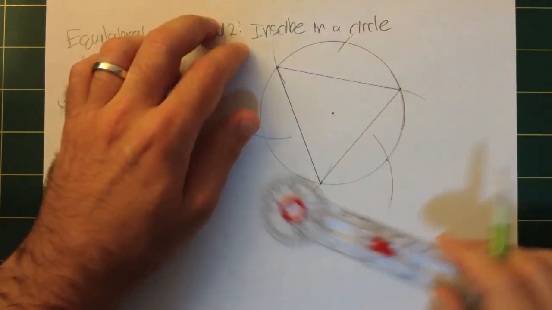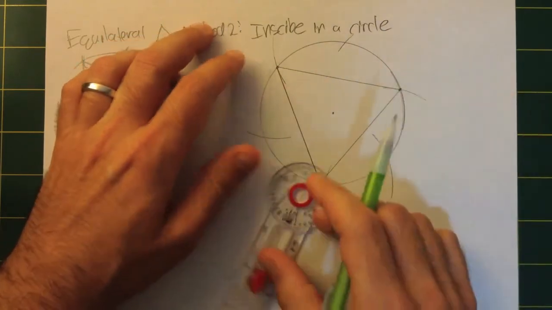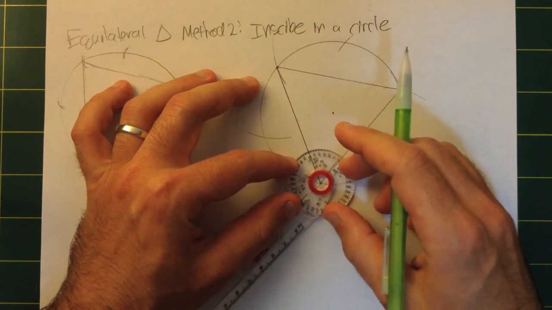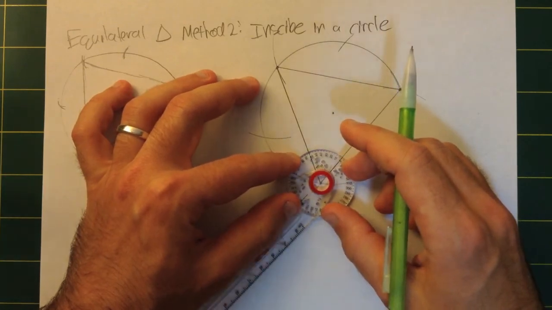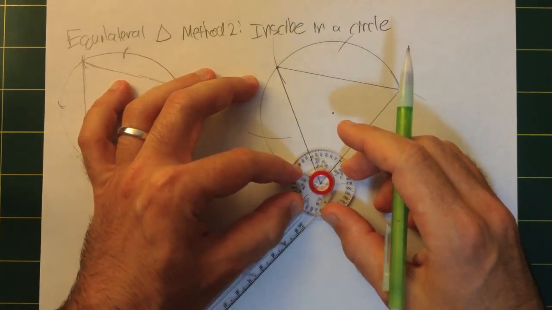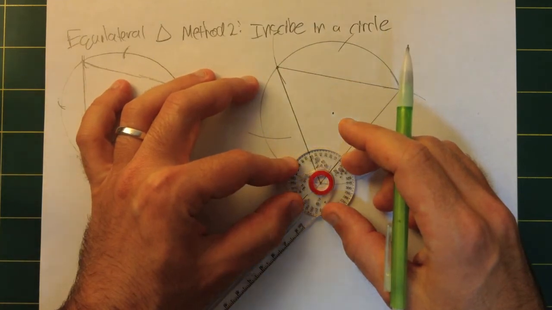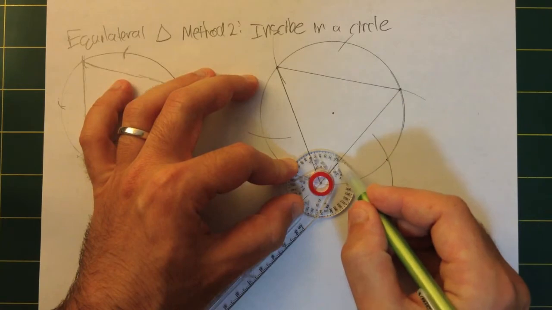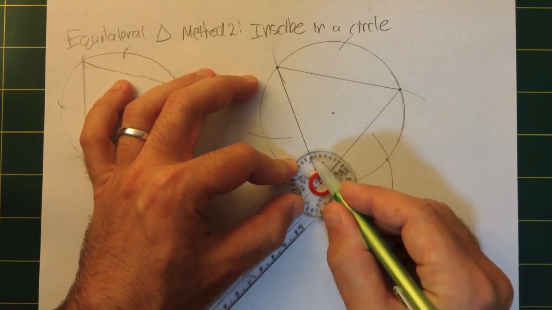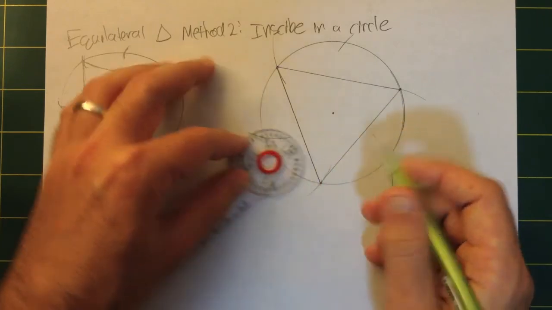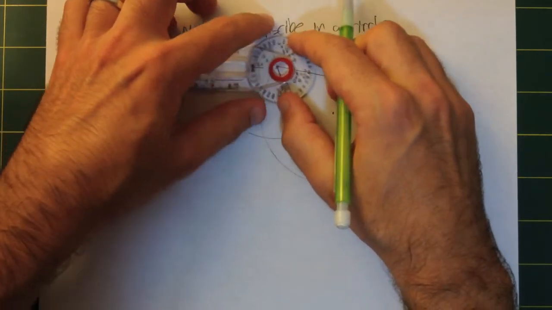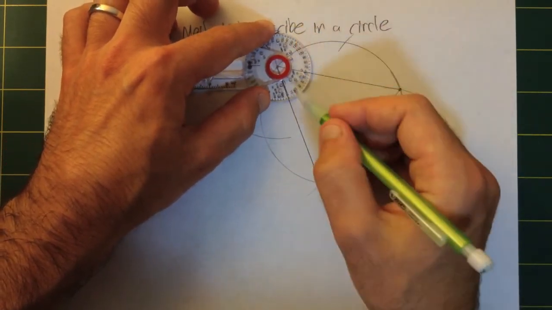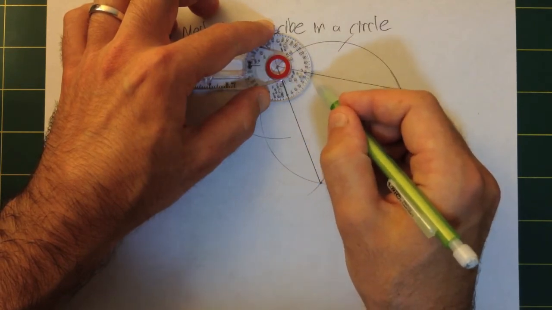And then to check my work, I'm going to make sure that these angles are 60 degrees. So I'll take the protractor, center it at that vertex, adjust the 0 to be in line with the side, and there we go. That looks good. 0, 10, 20, 30, 40, 50, 60. That's a 60-degree angle. I could measure other ones. They would also be 60-degree angles. 10, 20, 30, 40, 50, 60.